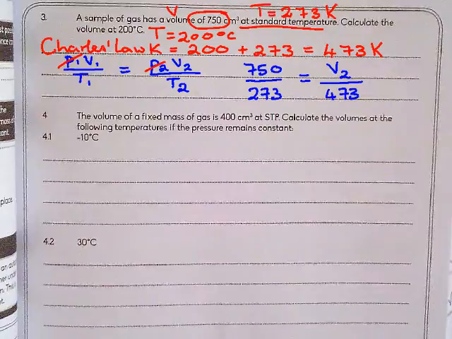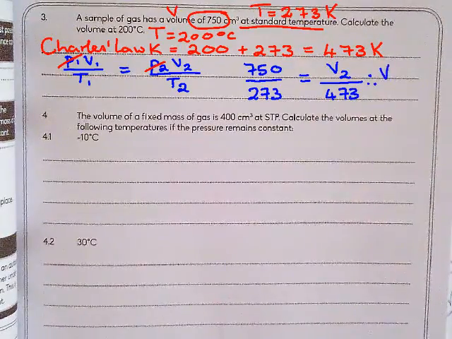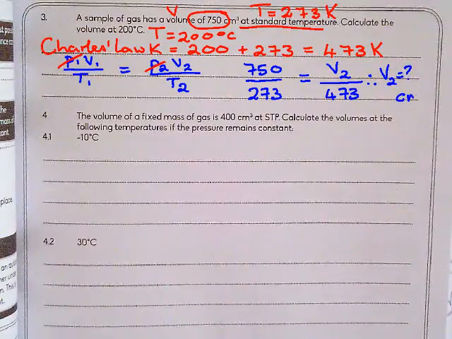With this calculation it doesn't matter that the volume is in cubic centimeters, as long as the two volumes are in the same unit. I hope you can calculate V2 there, and it will be in cubic centimeters.